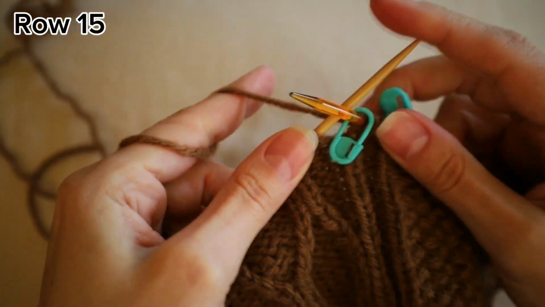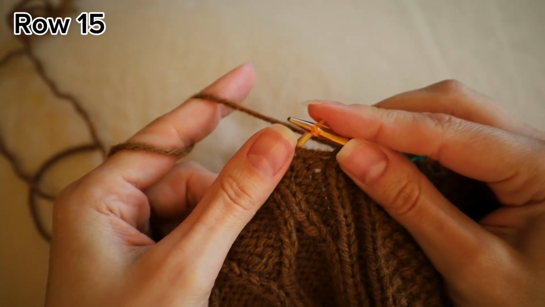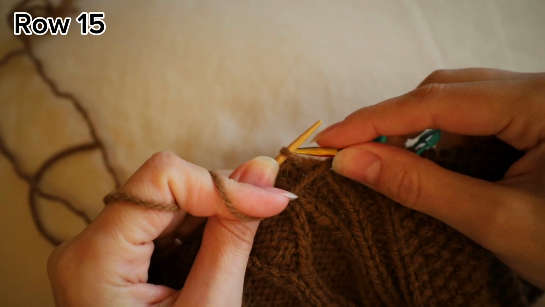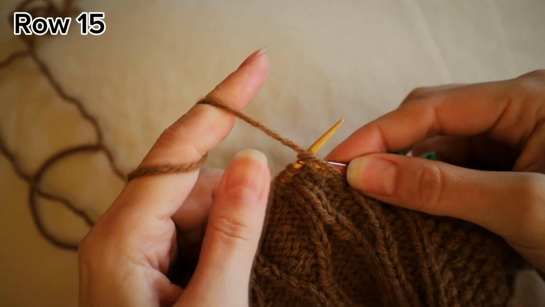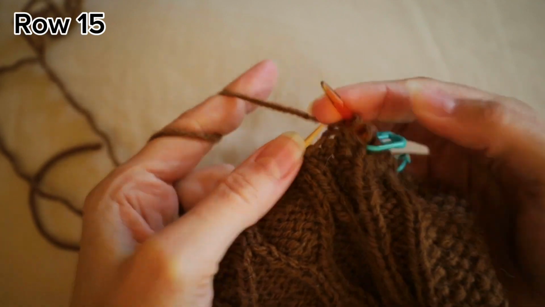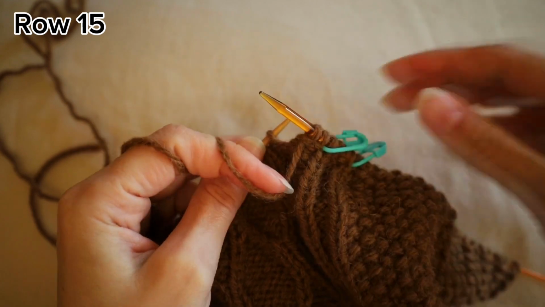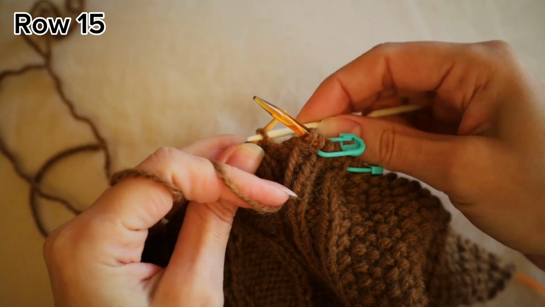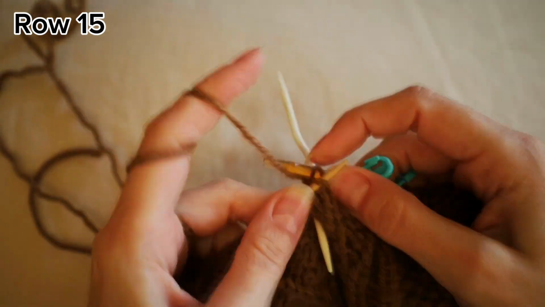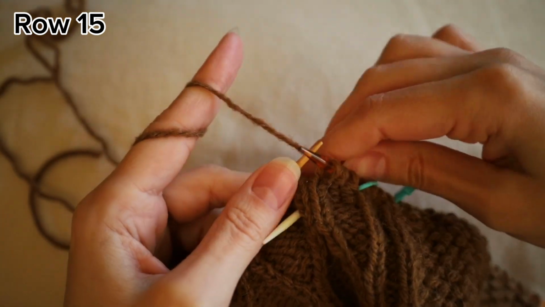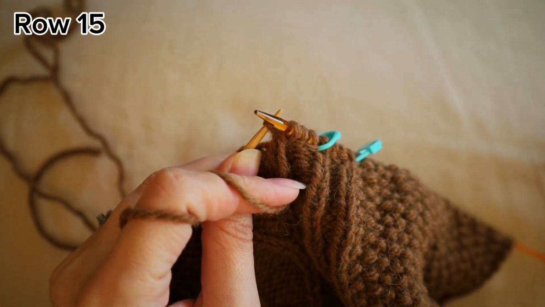In the 15th row, to start the pattern, purl first 2 stitches. 1, 2, the third purl stitch, move to the extra needle and leave it behind the work. Next 4th stitch, knit it, return the purl stitch from the extra needle to the main needle and purl it.